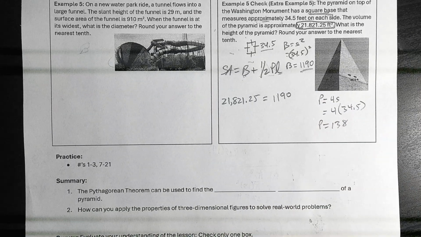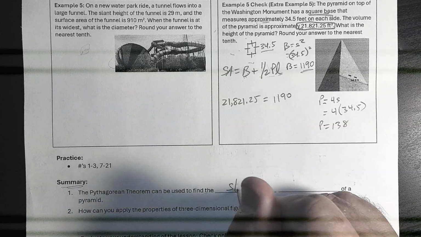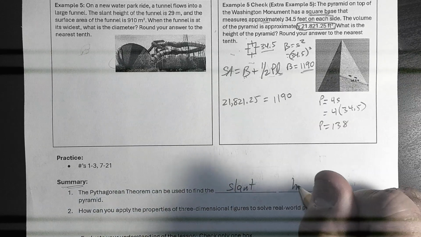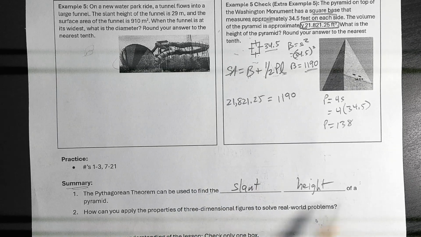And that gives me a chance. So look down here. So the summary: Pythagorean theorem can be used to find... Sorry if you hear my daughter laughing in the background. I don't know if you can hear that or not. That's pretty loud. We can use it to find the slant height.